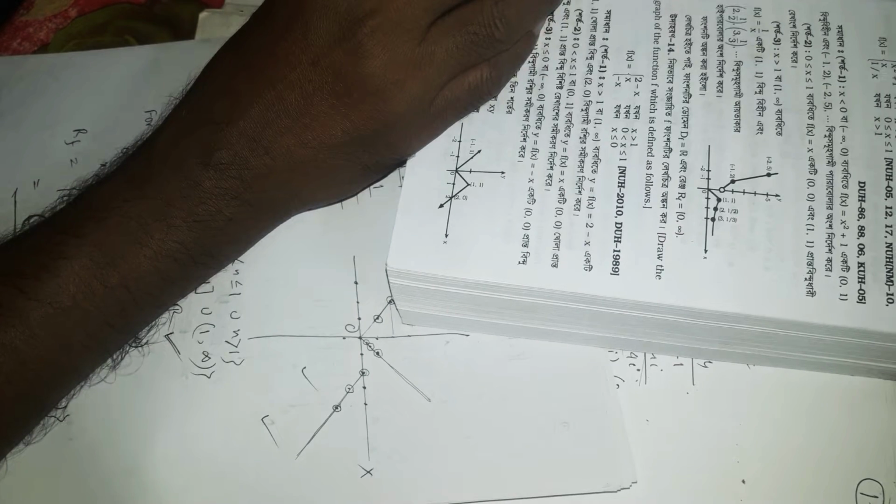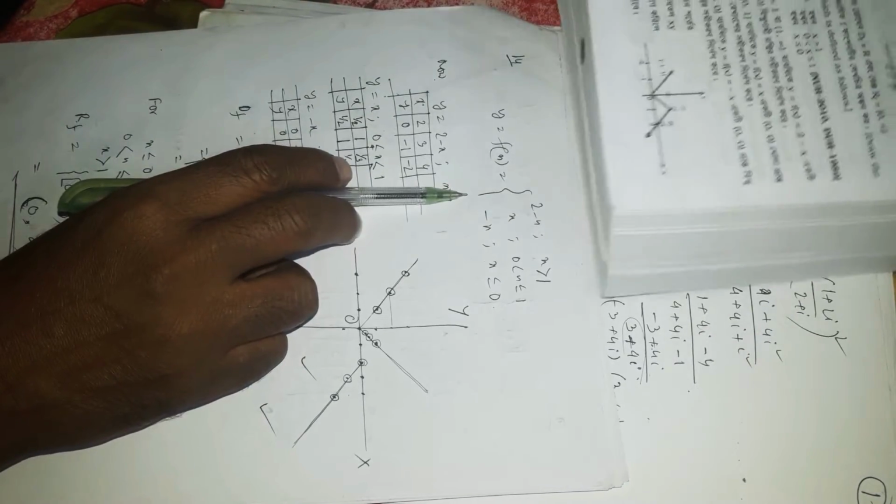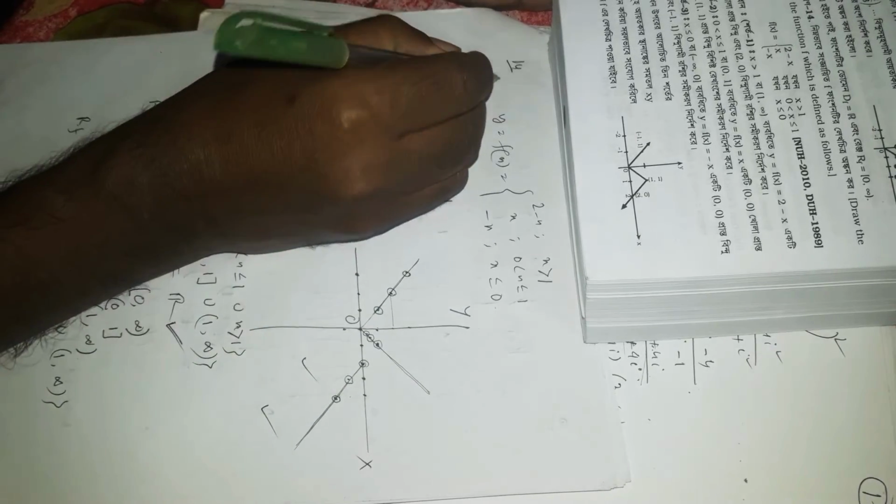So this method is so easy. I think this method is easy because it also solves the previous students' problems. Previous students means you are students of class 9, 10 and 11.